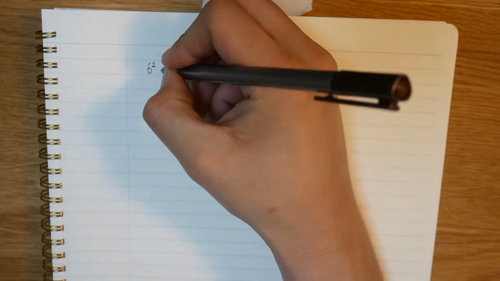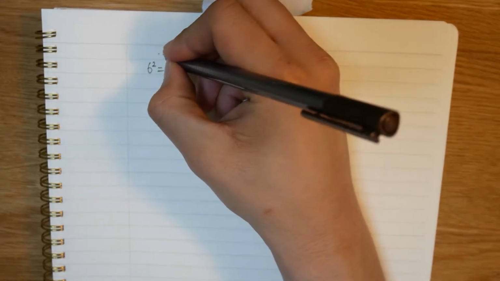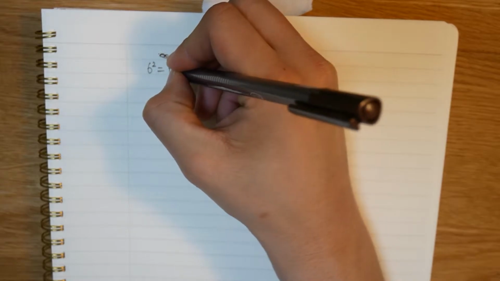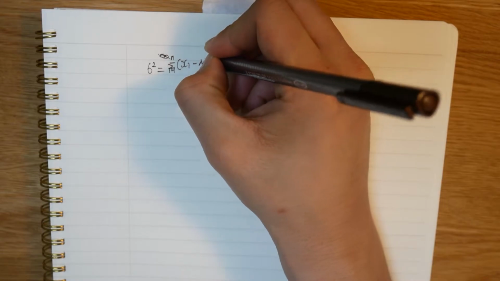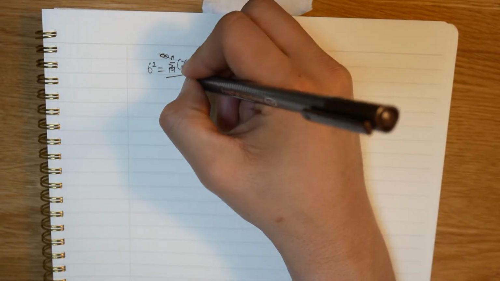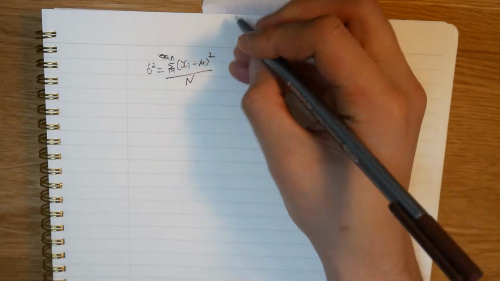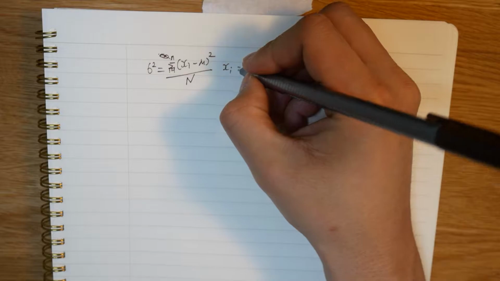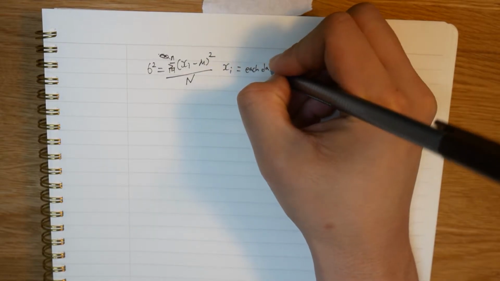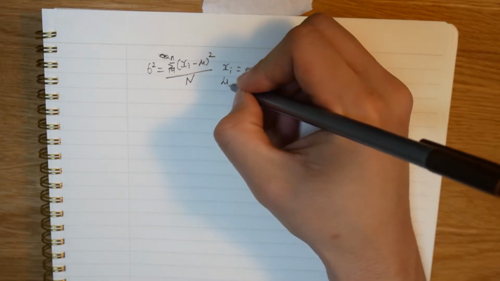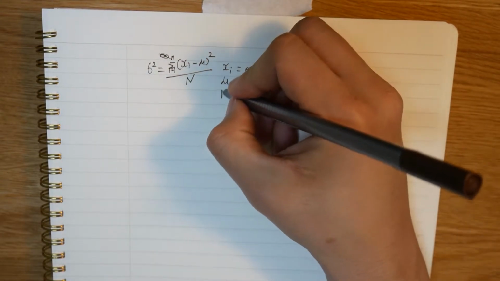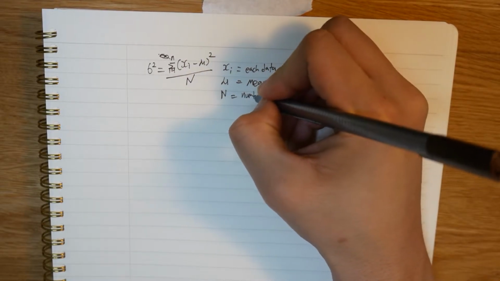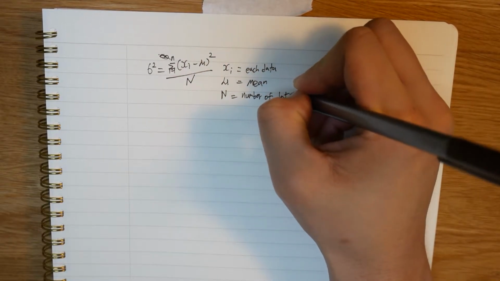This is the equation for the variance: the sum from i equals 1 to n of (xi minus mu) squared, divided by n. As you can see here, xi stands for each data point in the data set, mu is the mean, the same as the average, and n is the number of data points.